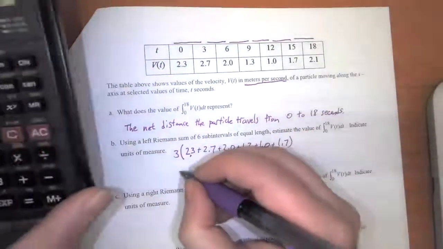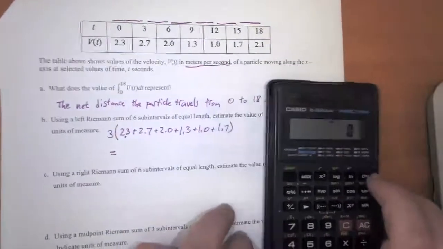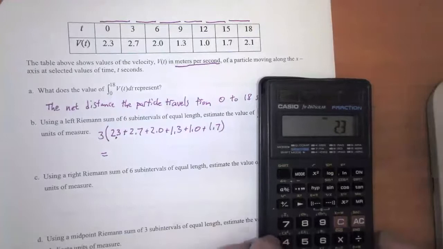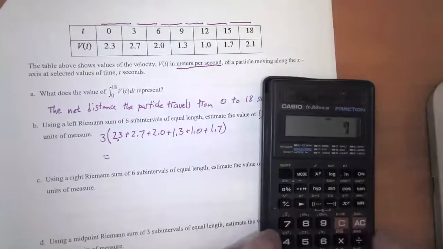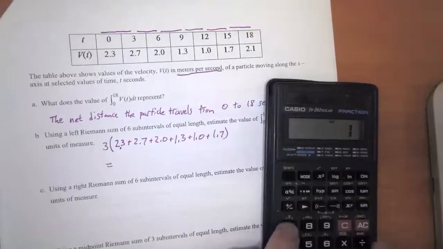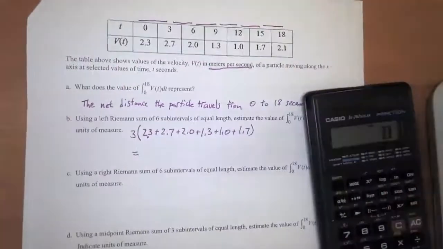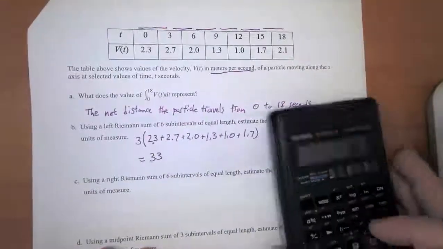Okay? Whenever you get Riemann questions, you will be allowed to use your calculator, because there's just too much arithmetic to do there. 2.0 plus 1.3 plus 1.0 plus 1.7. And we're going to multiply that by 3. And so that is 33 for our answer.